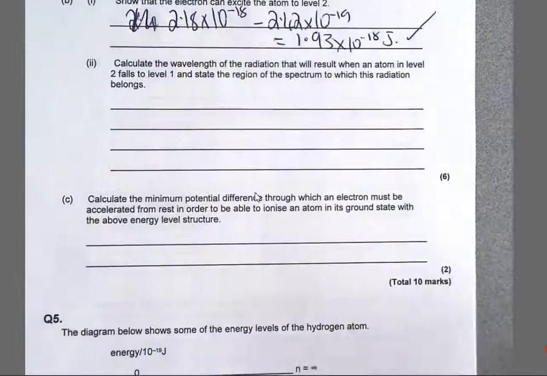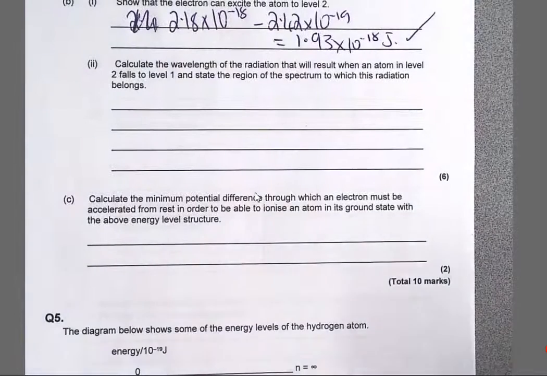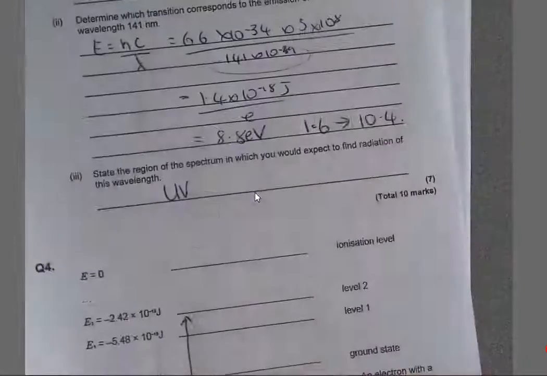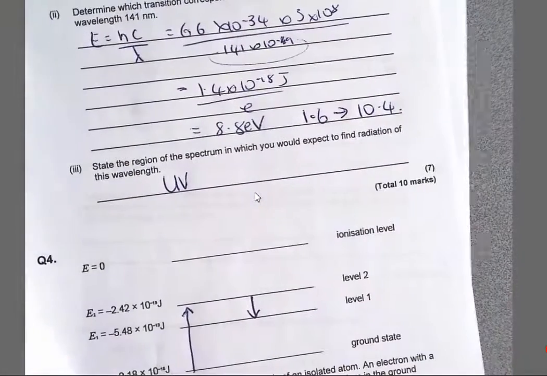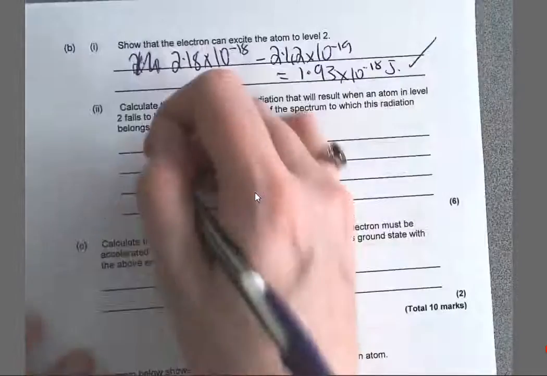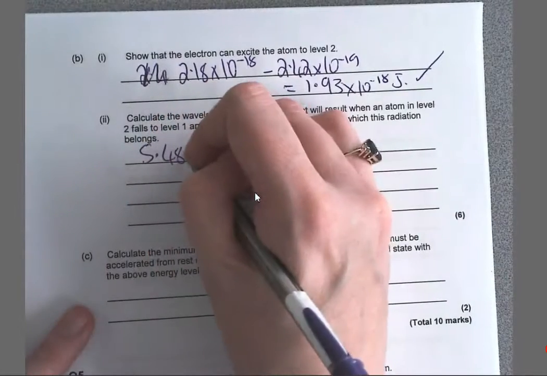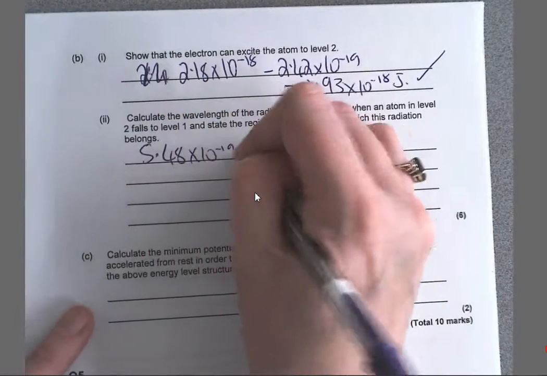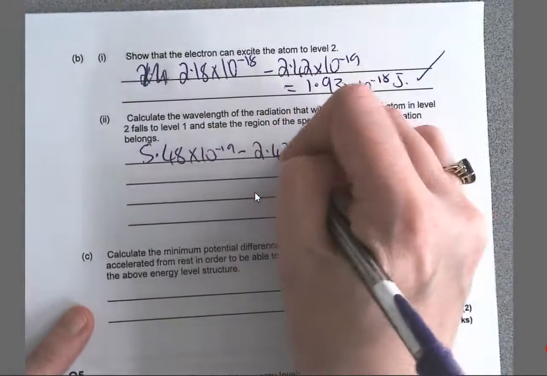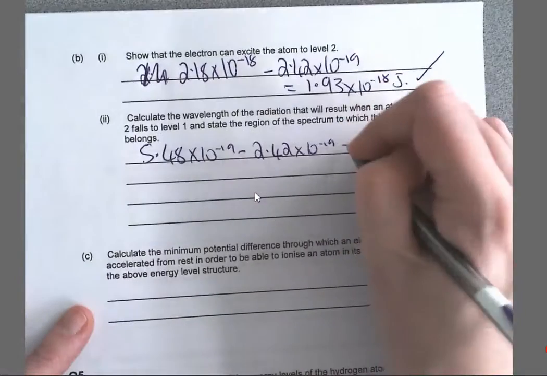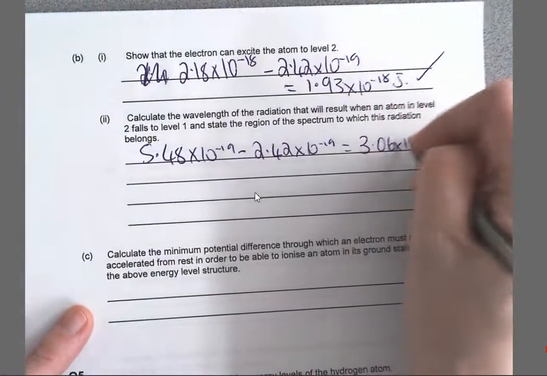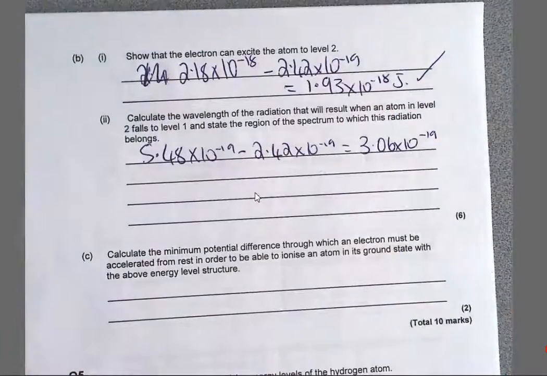Calculate the wavelength of the radiation emitted when an atom falls from 2 to 1. So first thing you need to do is calculate the change in energy. So you've got 5.48 times 10 to the minus 19, take away 2.42 times 10 to the minus 19, which equals 3.06 times 10 to the minus 19.